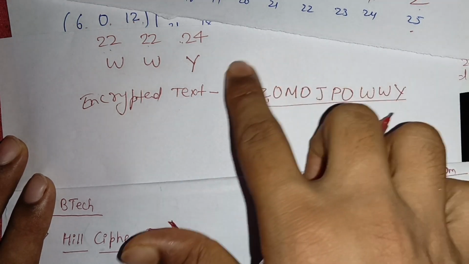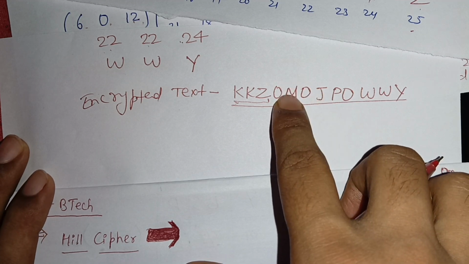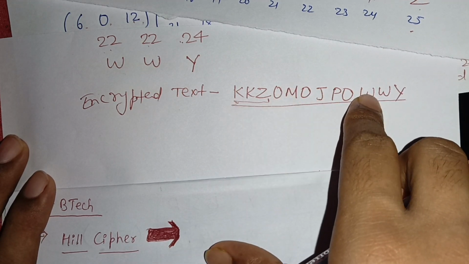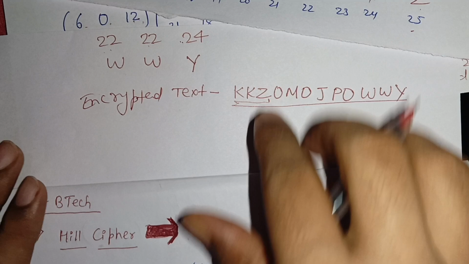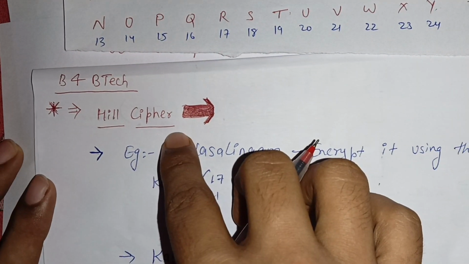So by these steps you can find the decrypted text. It is very easy to find the decrypted text because all the outputs you have already got. So this way you can solve this Hill cipher encrypted text problem.